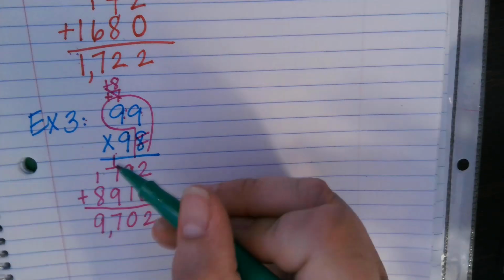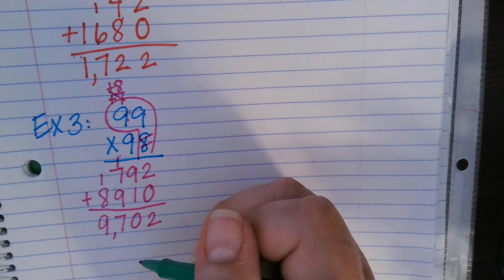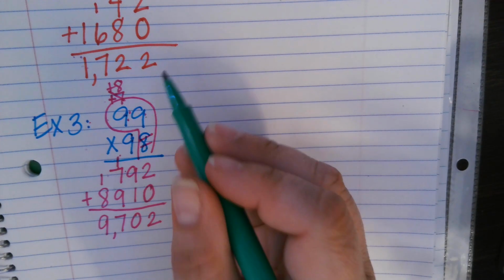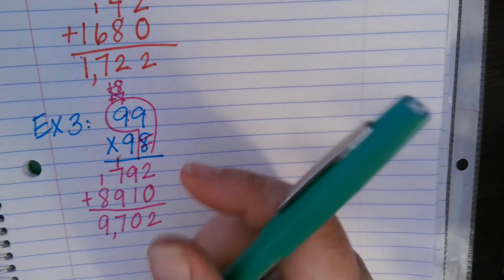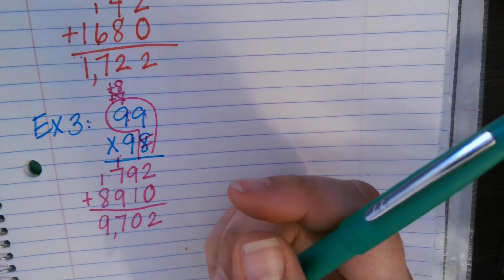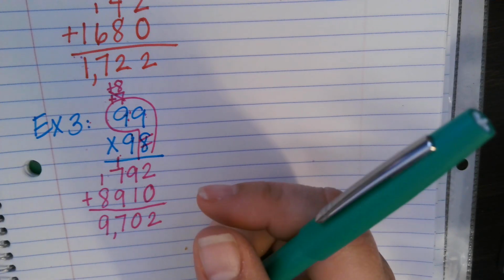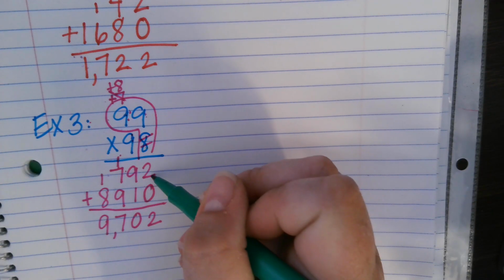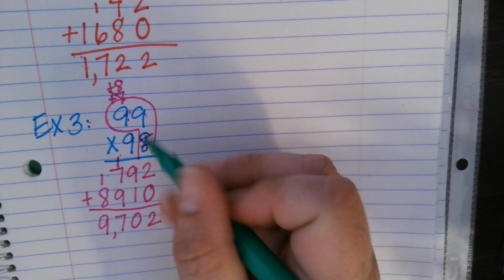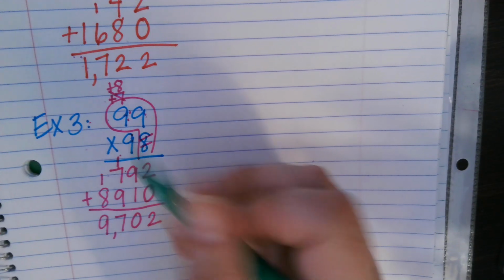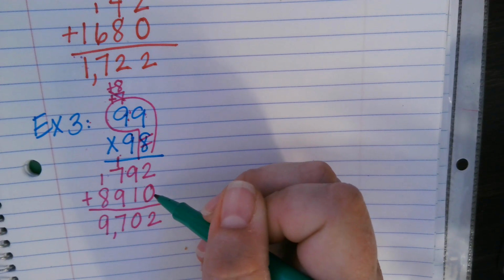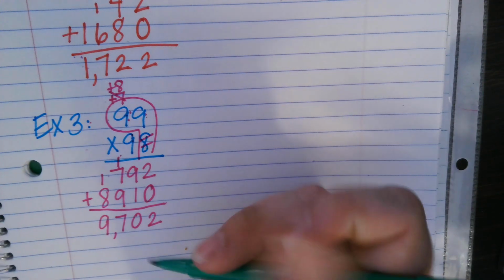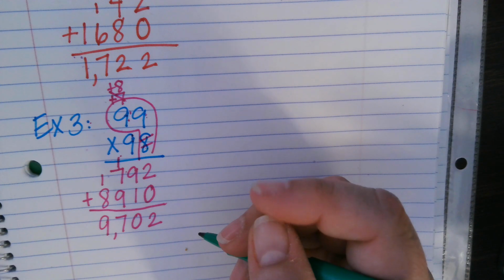Then all you're doing here, guys, when you go to the next number, is the same thing you did when there was just one digit. You're multiplying by the ones, multiplying by the tens, and now we just have to add it all, okay? Don't let it be difficult. Focus on what is the same. This 792 you got by multiplying 8 times the ones, 8 times the tens. This 8,910 you got by multiplying your next number by the ones, then by the tens. All you have to do now is add them together, okay?